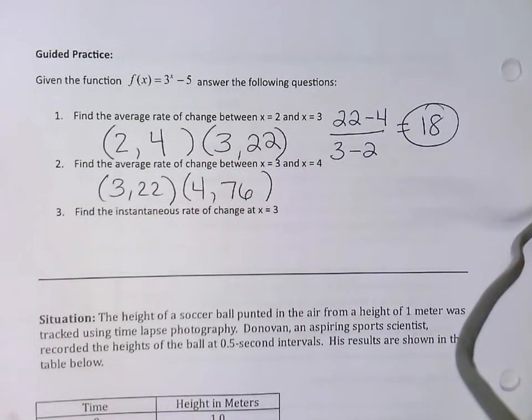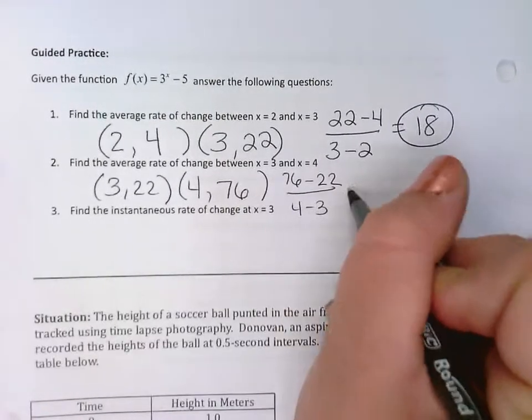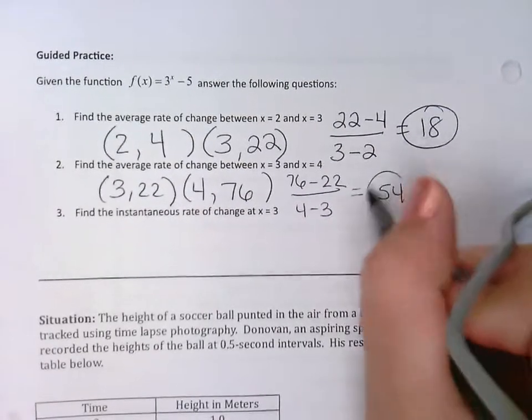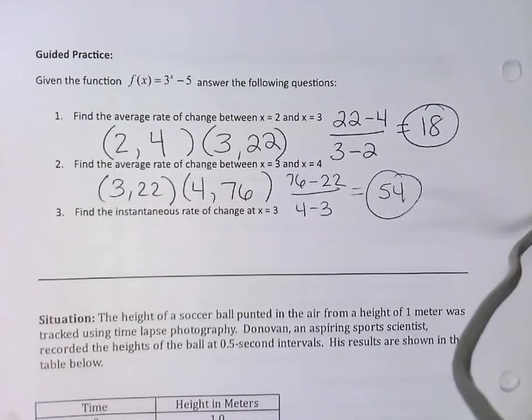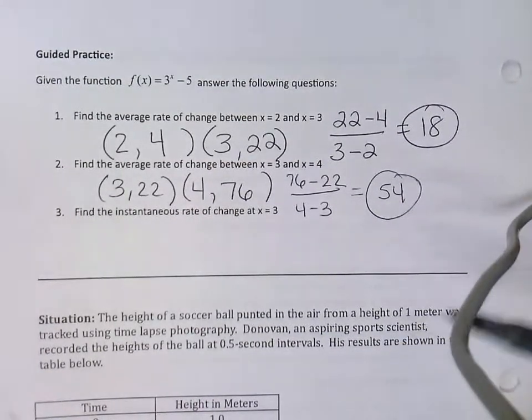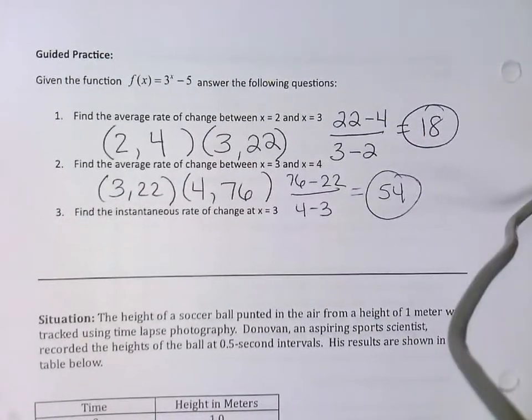So then you would have to do y2 minus y1 over x2 minus x1 to calculate the slope. So just 76 minus 22, right? Because the denominator's 1, so 54. So if I was asking you, between days 2 and 3 or between days 3 and 4, was the rate of change increasing or decreasing? Oh, the rate of change increased. So we still have that exponential function going up. It's getting steeper and steeper. We want the rate of change to start decreasing if it's a virus or something.